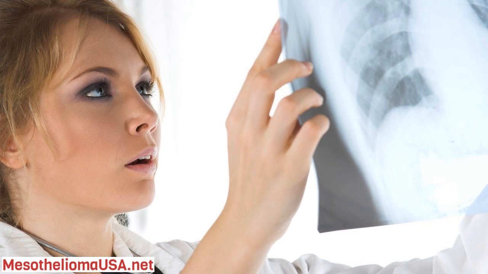Tests before surgery. If radical surgery is being considered as a treatment option, you may have other scans and procedures to check whether mesothelioma has spread to other areas of the body. FDG-PET. A positron emission tomography, PET, scan detects radiation from a low-level radioactive drug that is injected into the body. In an FDG-PET, the drug used is called fluorodeoxyglucose, FDG. The FDG shows up areas of abnormal tissue.